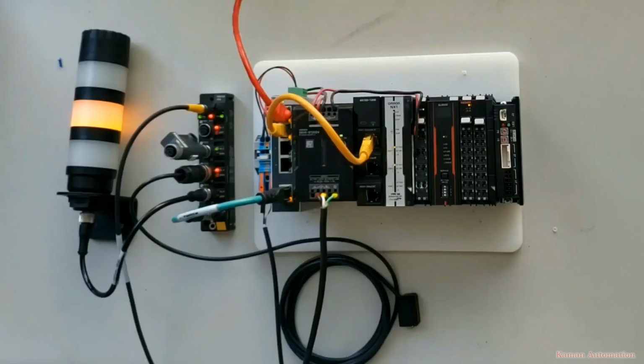Hi there, my name is Scott Munter, and I'm an applications engineer with Command Automation, a high-tech distributor of automation and motion control solutions. The tutorial I'm going to show you today is how to connect a third-party device to an Omron PLC over Ethernet IP using Sysmac Studio.